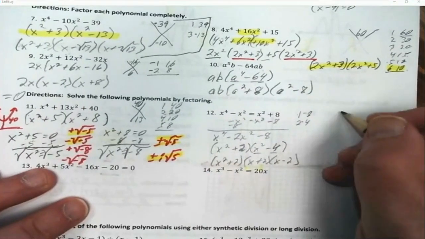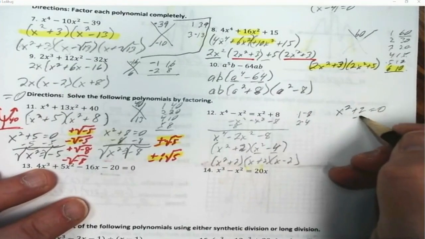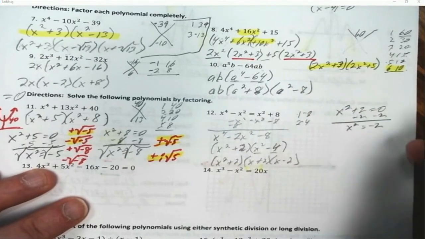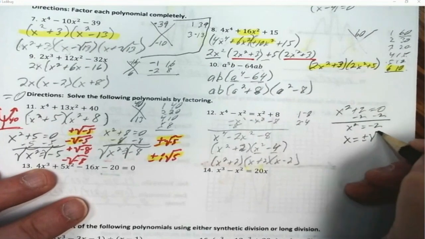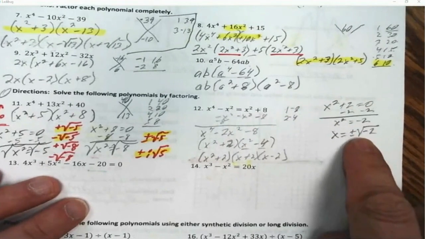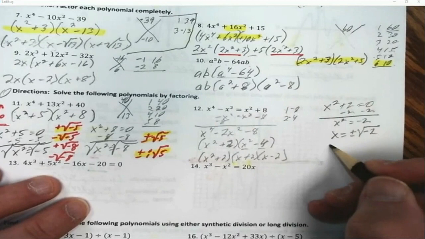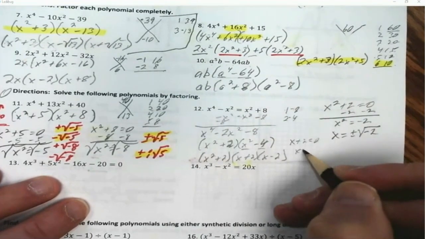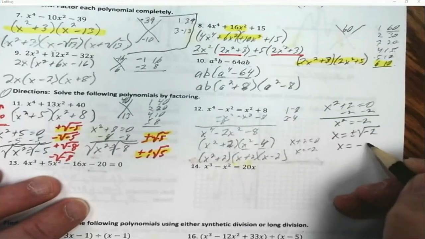So x squared plus 2 equals 0. Minus 2, x squared equals negative 2. So x equals plus or minus the square root of negative 2. That's a solution. There's two solutions there, plus and minus. x plus 2: when x plus 2 equals 0, that means x equals negative 2. So x equals negative 2 is a solution.